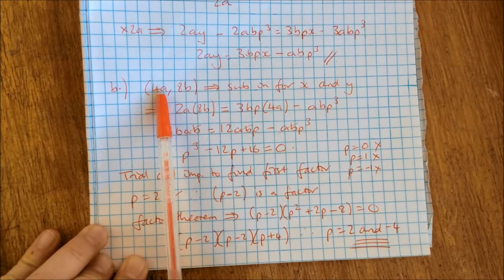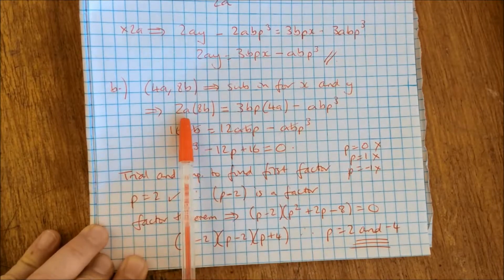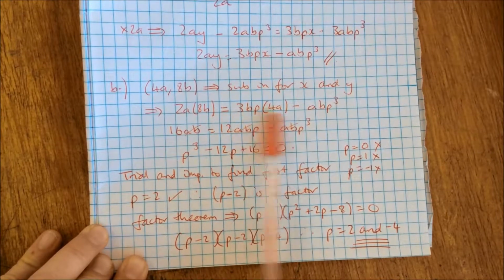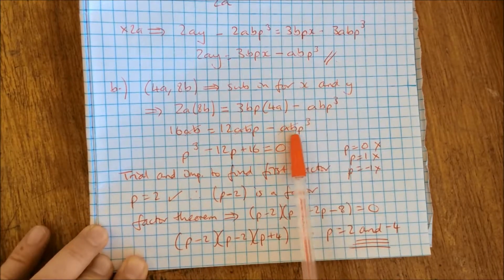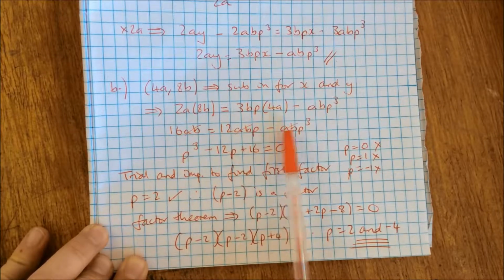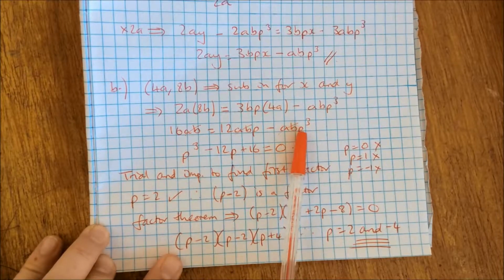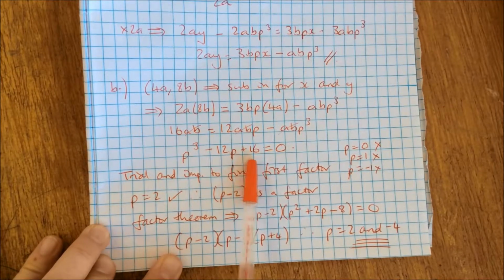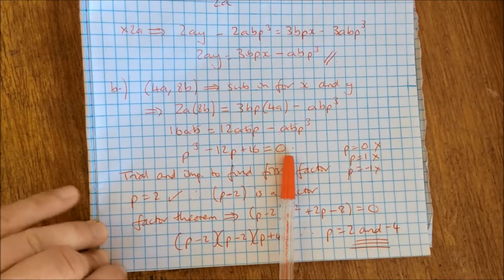So you're going to swap this x coordinate in there, this y coordinate in there. So this will be 16ab here, this product. This here will be 12abp, hope you can see that. And this here, well, nothing changes there, it's just minus abp cubed. Hopefully you'll spot ab was the common factor, and that can just disappear out of sight to leave us the p cubed, the minus 12p, the plus 16 equals 0, which is where they told us we were going. So not too difficult.